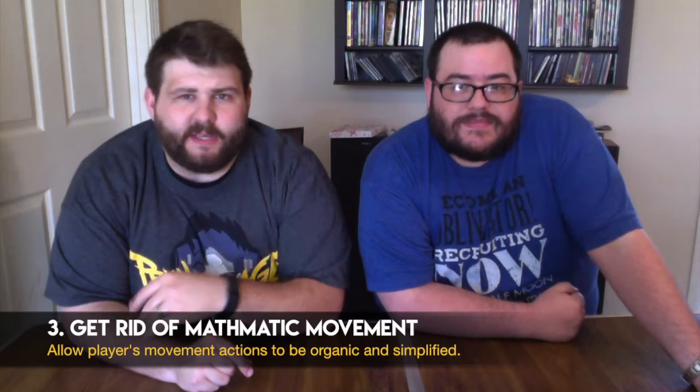Tip number 3, throw out mathematic movement. You want to get rid of all that boring stuff like I can move 5 spaces, yada yada yada. You don't need any of that when you're doing theater of the mind. It's up to you as the dungeon master to really paint how far things are from each other, how far away they are from the monster.